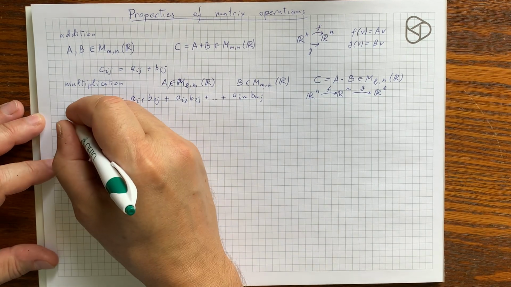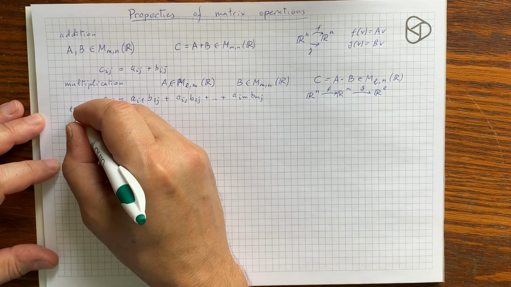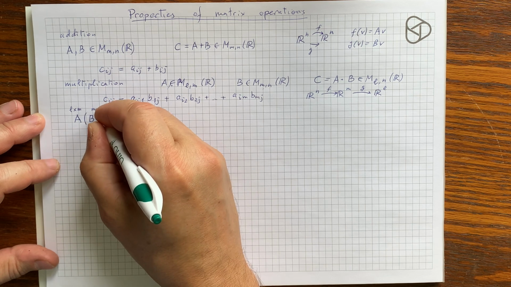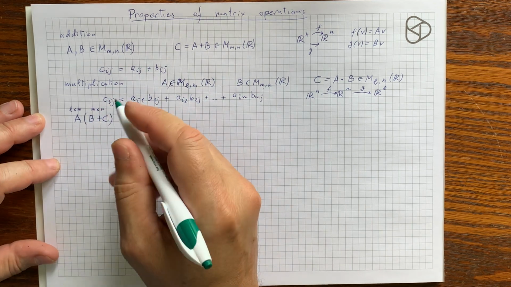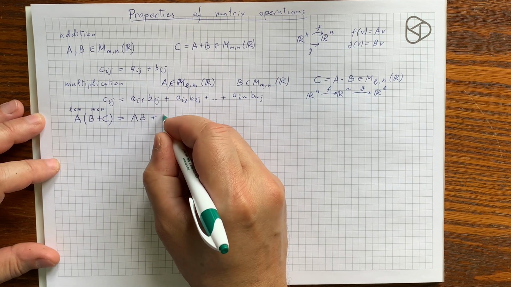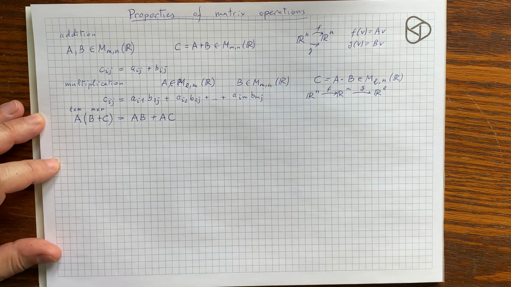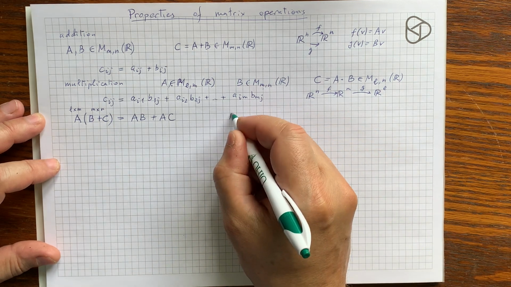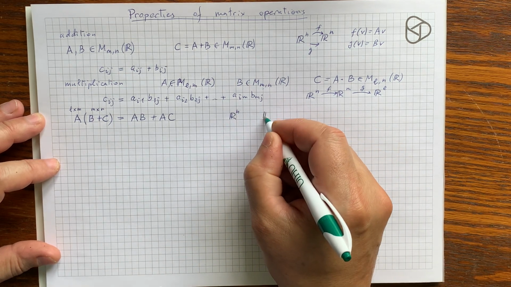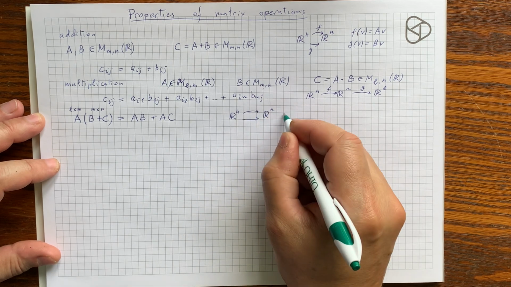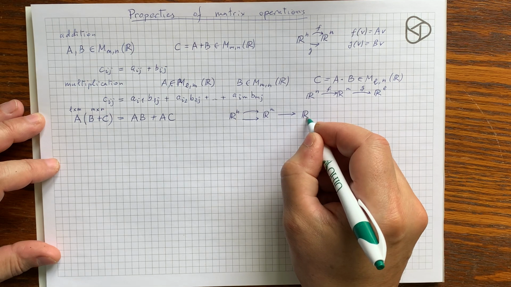that would mean that matrix A has, say, L rows and M columns, but then both B and C will be of the same size, M by N. Then the result will be the same as if we distribute A through the sum. That will be the sum of two products. And that is simply because in terms of maps, which are given by those matrices, we have the following situation.